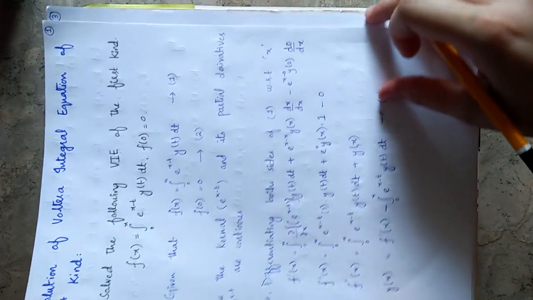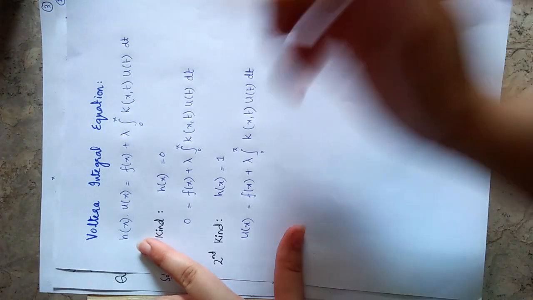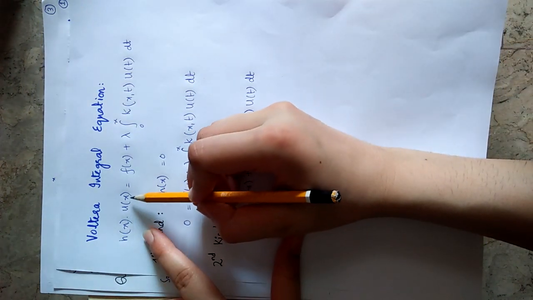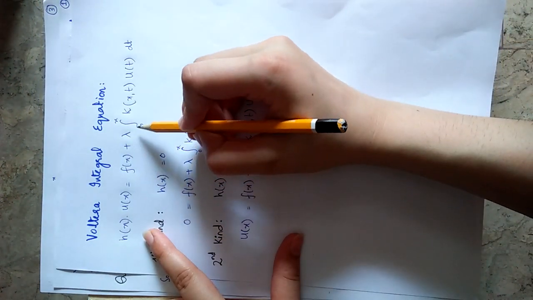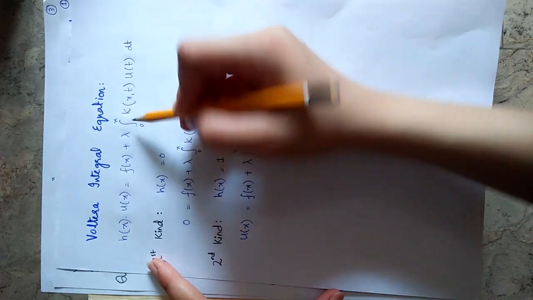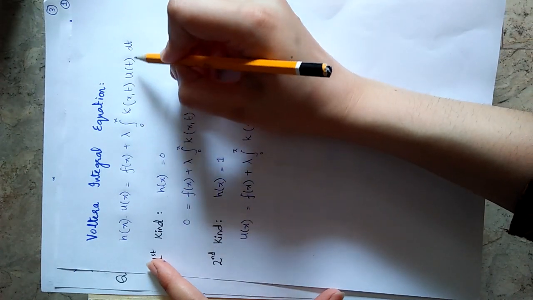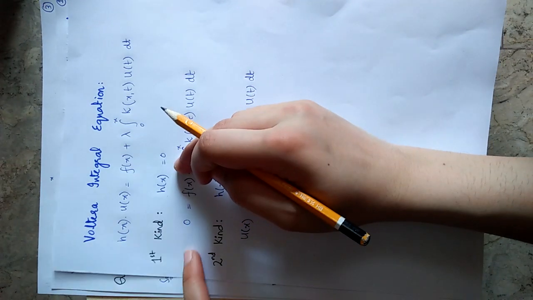Before solving this example, we will recall the concept of the Volterra integral equation, which is h(x) u(x) = f(x) + λ ∫ from 0 to x of k(x,t) u(t) dt. Now it has a first and second kind.